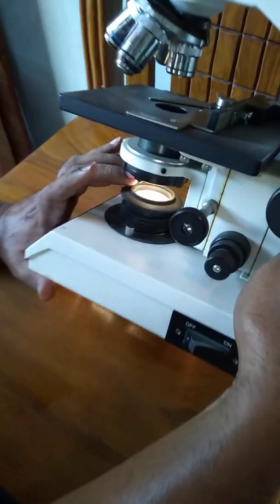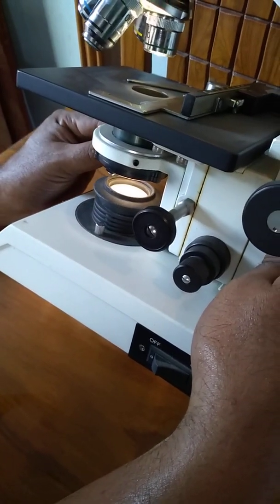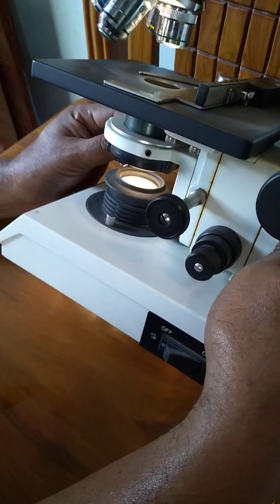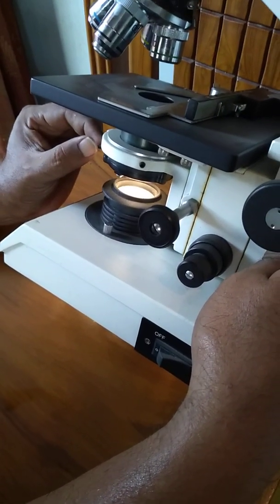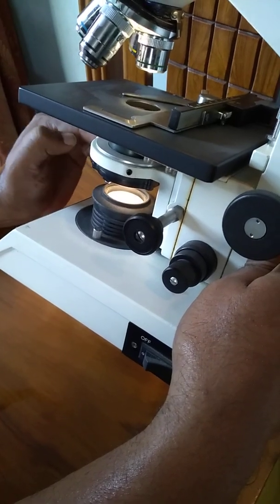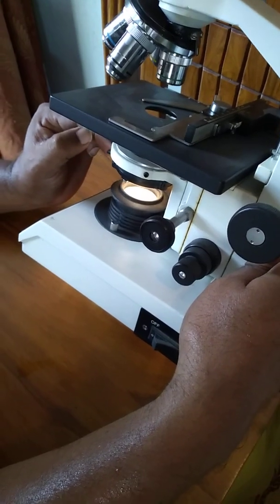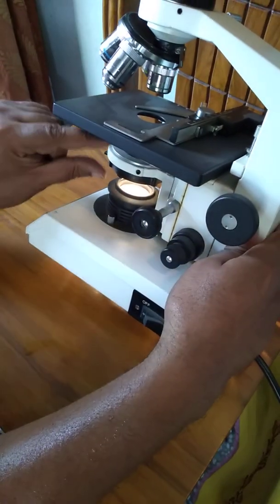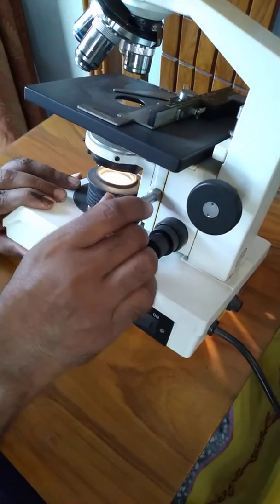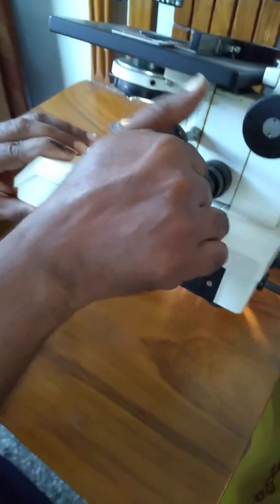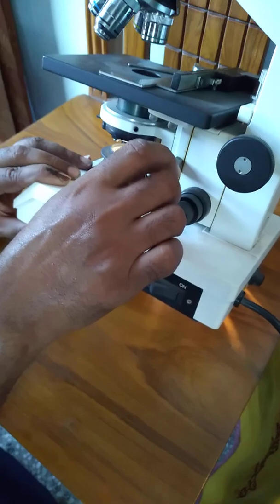Here is the light apparatus, and here is the iris diaphragm. By increasing the light I am increasing the aperture, and by decreasing the light I am decreasing the aperture to zero by moving the iris diaphragm. You can see it clearly in the video. This is the iris diaphragm, and here is the condenser. This is the condenser and iris diaphragm set, and it can be moved: it can be put in the up position, and it can be put in the down position.